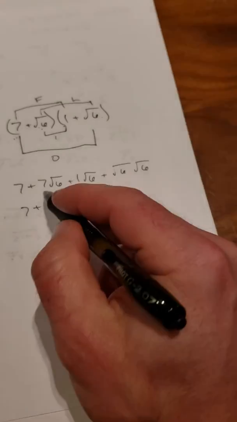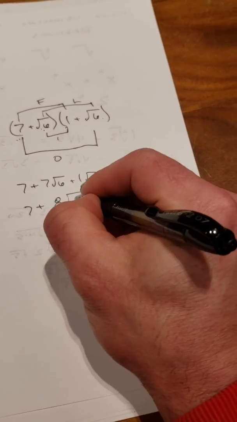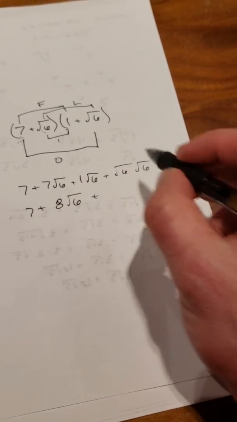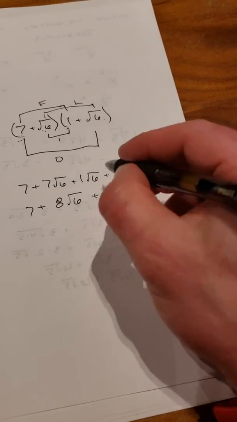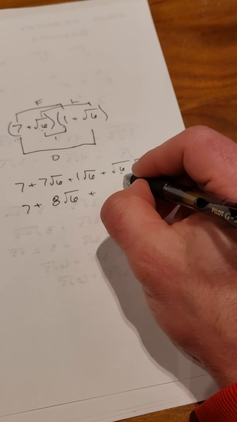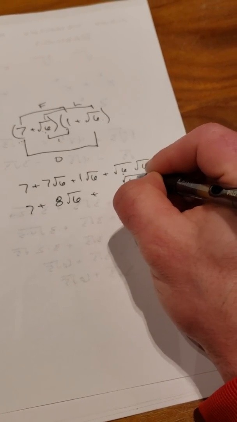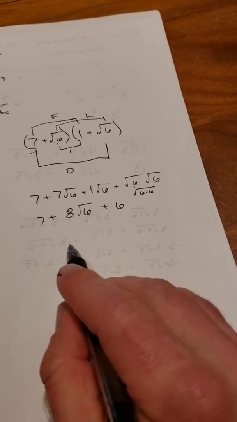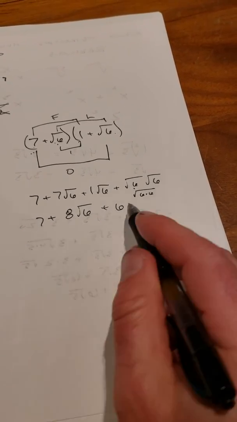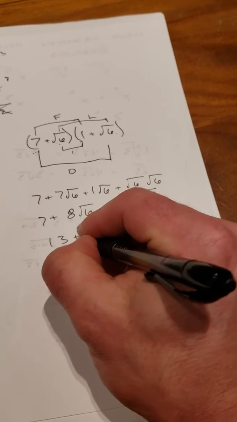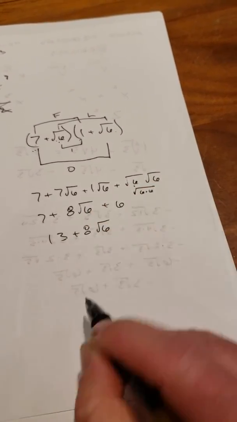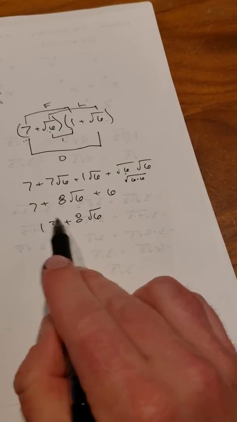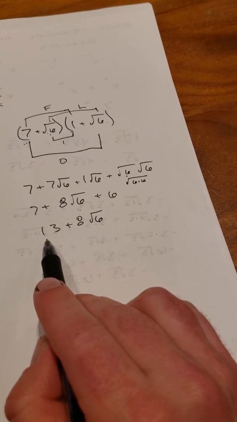7 plus, we have 8 square root 6 plus, what's the square root 6 times the square root 6? Well, if I do this, I see it twice. I can pull it out. And then I have to simplify it. So, final step, 7 plus 6, 13 plus 8 root 6. And when we do this, we put the real number, rational number first.